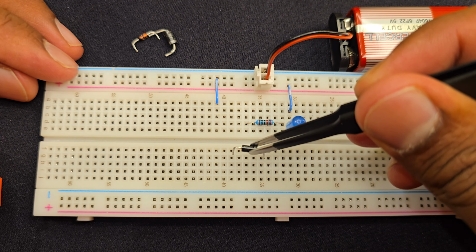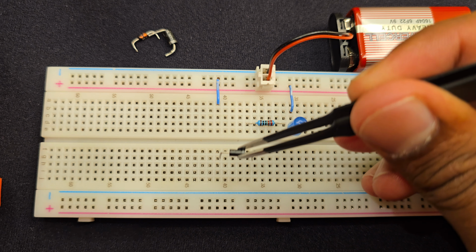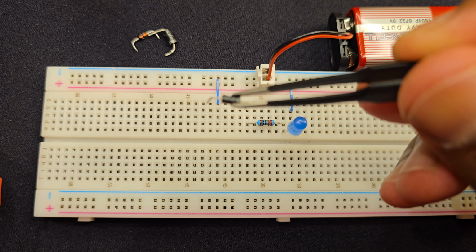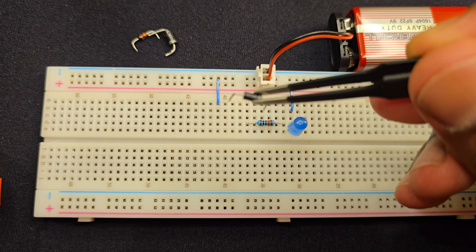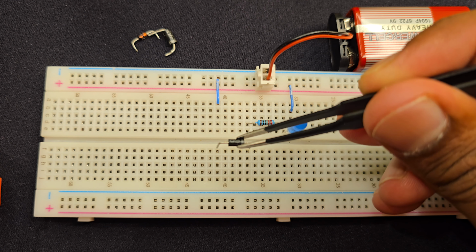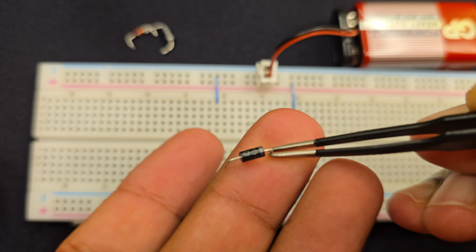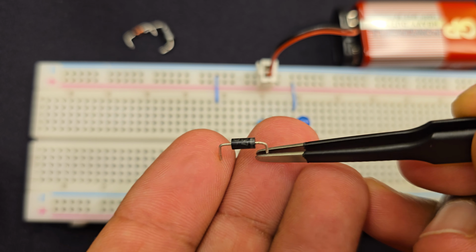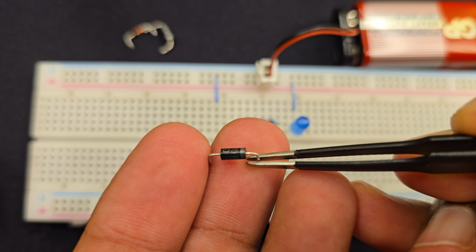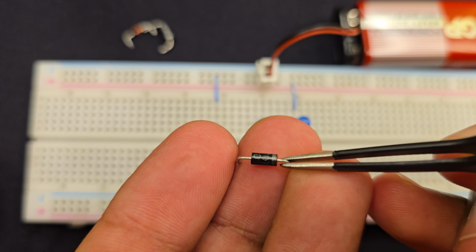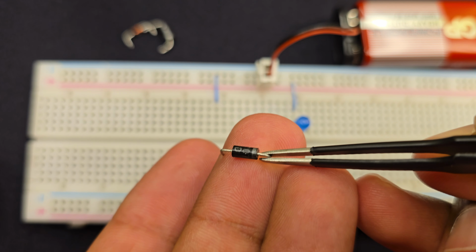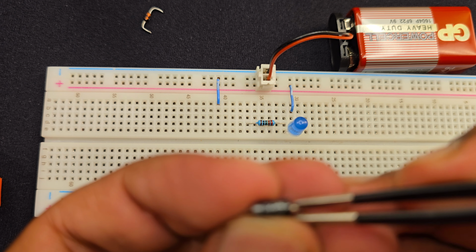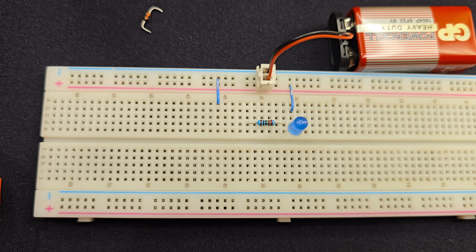Why is nothing happening? Because this diode has a very high reverse breakdown voltage. So in order for this diode to conduct current in reverse bias, we have to apply a voltage more than its reverse breakdown voltage. So it has 1000 volts. So we have to apply at least 1000 volts across this diode to conduct in reverse bias. But of course, it will be damaged if we apply that much voltage across this regular diode. Then let's see what happens if I connect the Schottky diode in reverse bias.